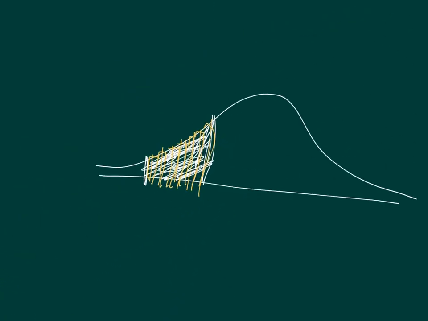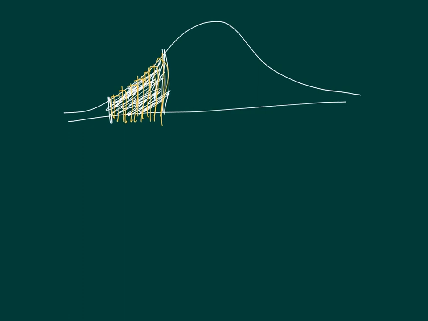That's the purpose of calculus. We don't really care about any of that, so let's get rid of it.